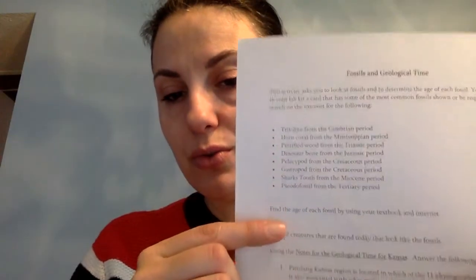Just make sure that you cite your sources because it's not your own original work. And then at the end of that first activity, you are to name two creatures that live today but are similar to one of those fossils, and you can choose whichever two.